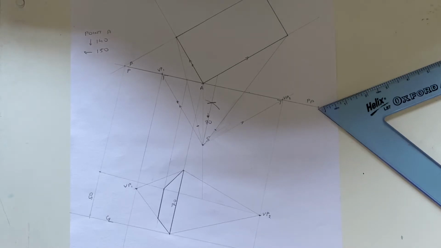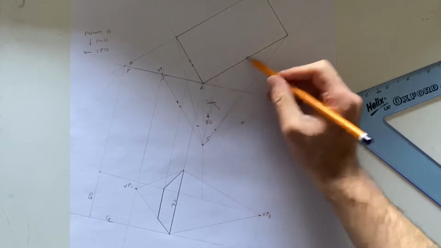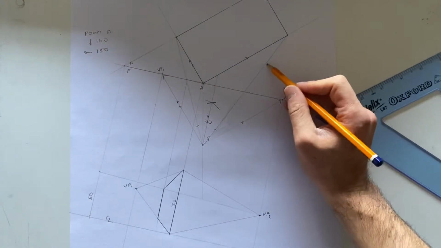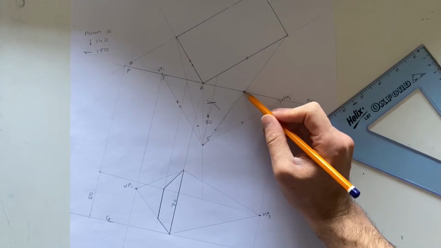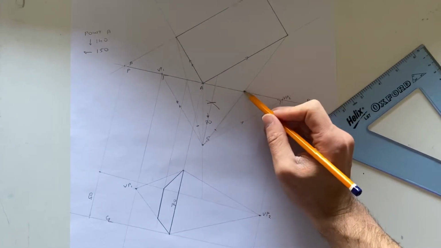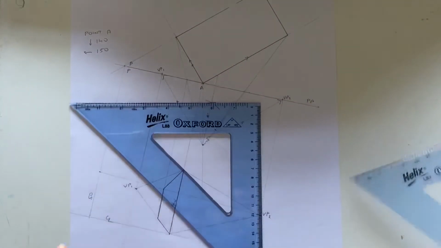Now I need to find my other width. So the length that goes all the way across in the front is that length there. And I join that back, hits my picture plane here, and it goes all the way to the spectator at that point. I can take that down.